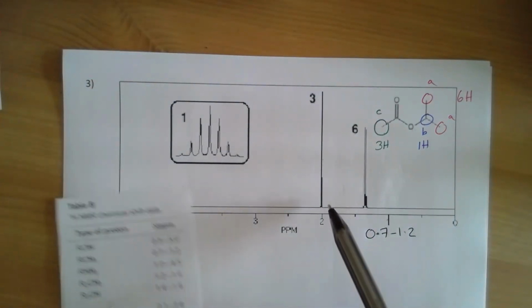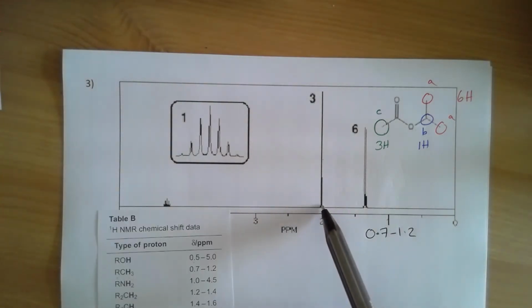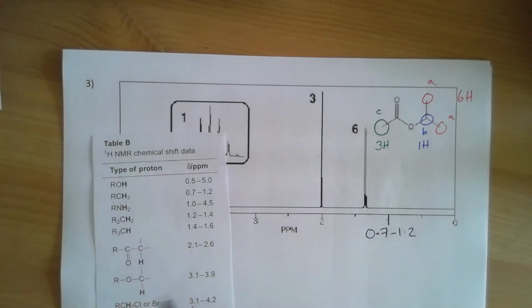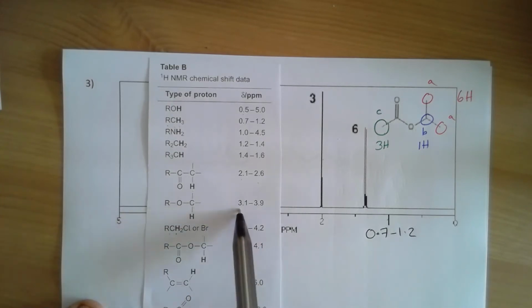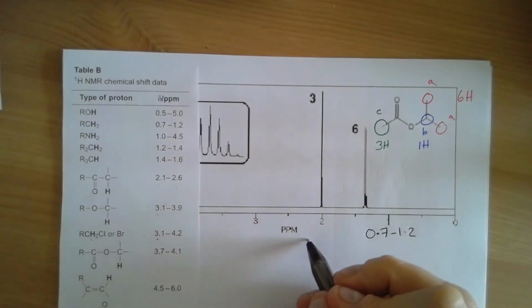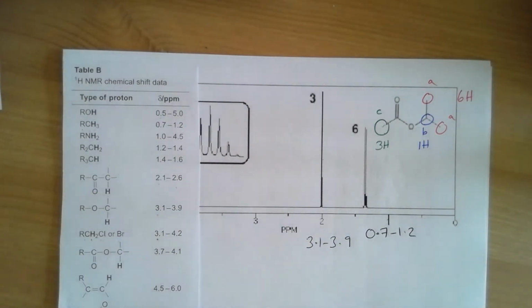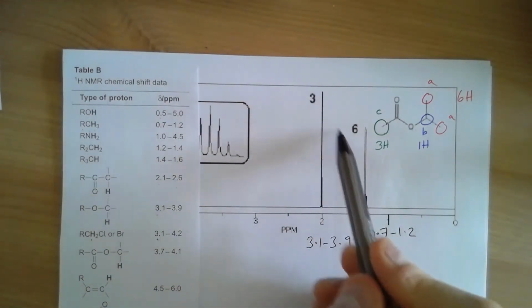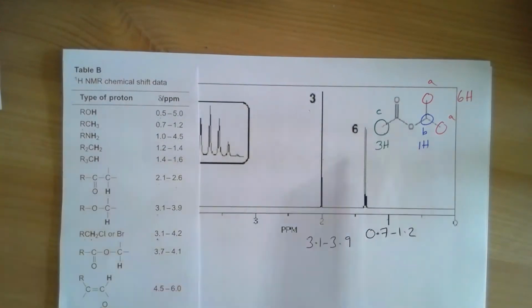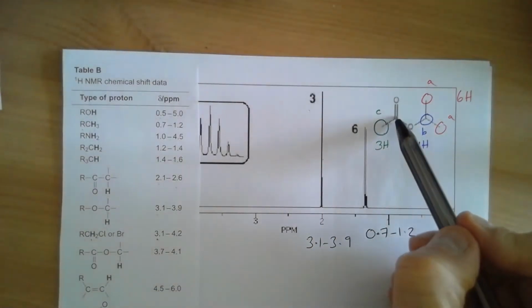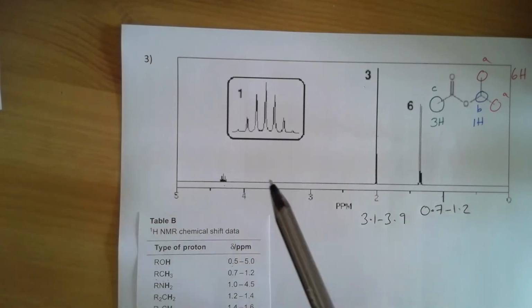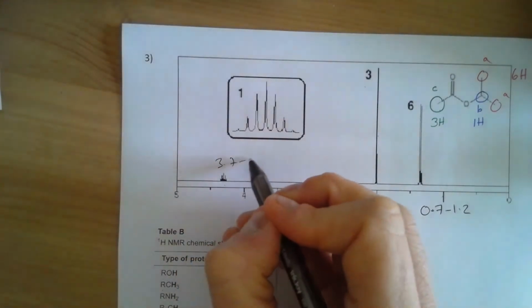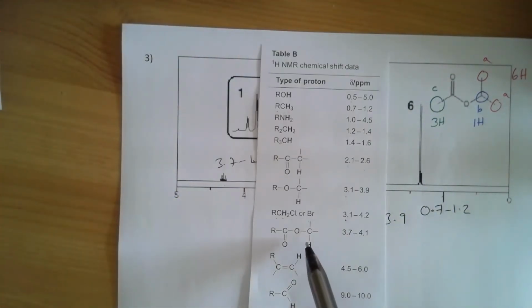Our environment C here is again likely to be one as a result, next to an oxygen, carbon next to an oxygen there, so 3.1 to 3.9 is a little bit out of the range, but it's not a bad fit, and we can definitely identify it as a result of the hydrogen, and as a result of the carbonyl group there. And our final environment, the environment B over here, that is definitely within the range of 3.7 to 4.1, which is as we expect on here.